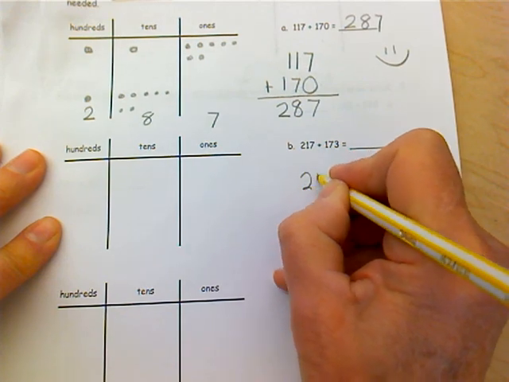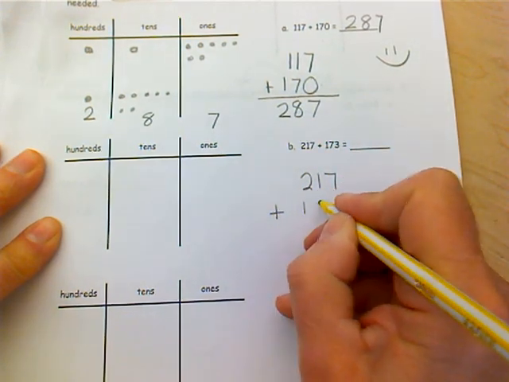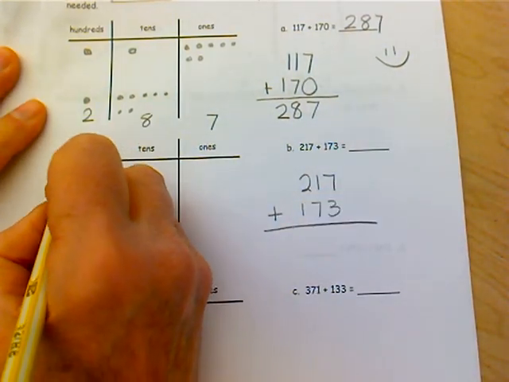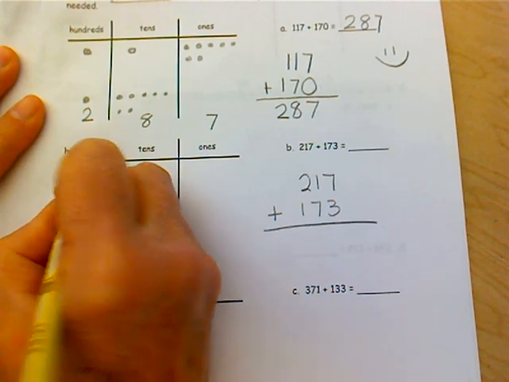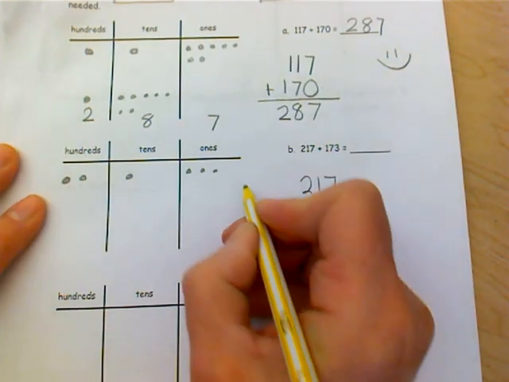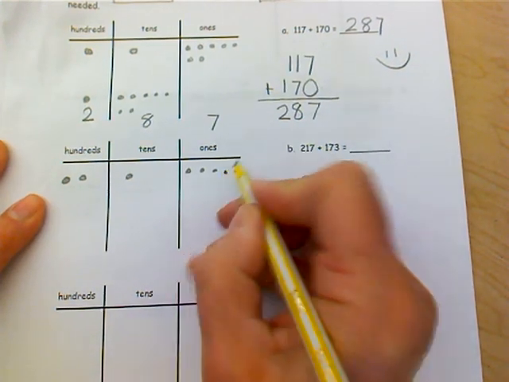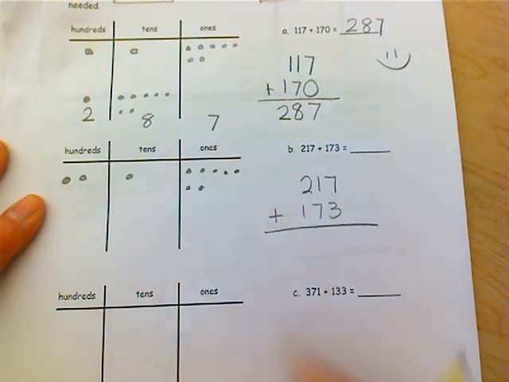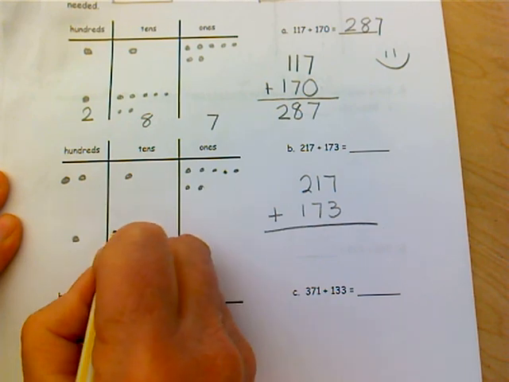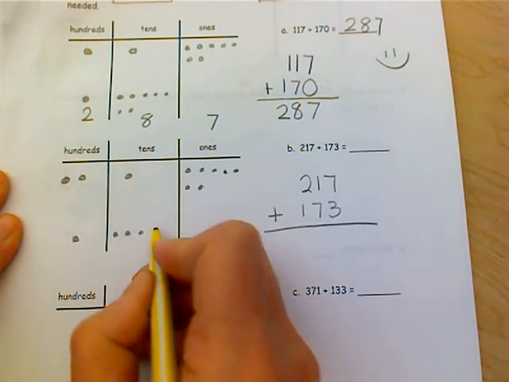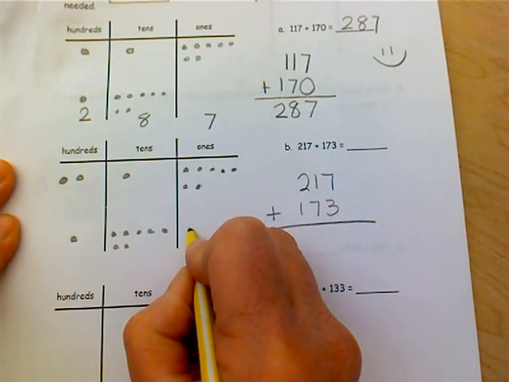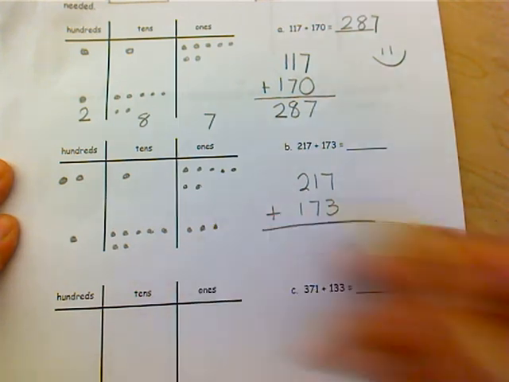173. I'm going to set it up in my vertical form, plus 173. I'm going to show that in my chip model, starting with 217: 100, 200, 210, 211, 212, 213, 214, 215, 216, 217. And now for 173: 100, 110, 120, 130, 140, 150, 160, 170, 171, 172, 173.